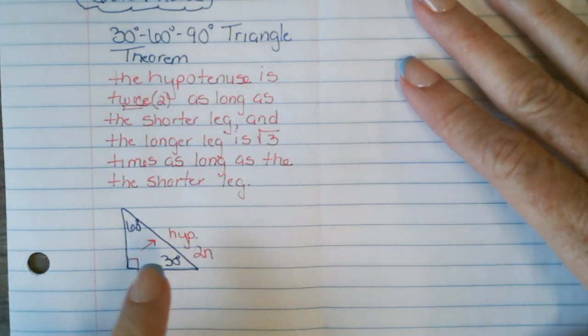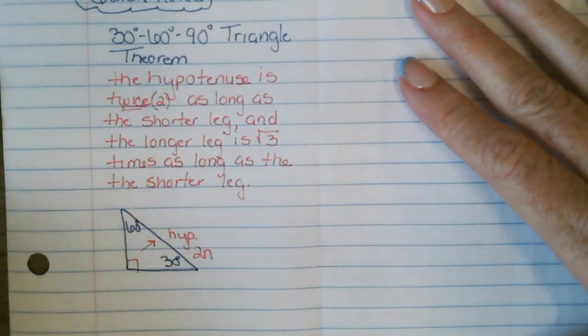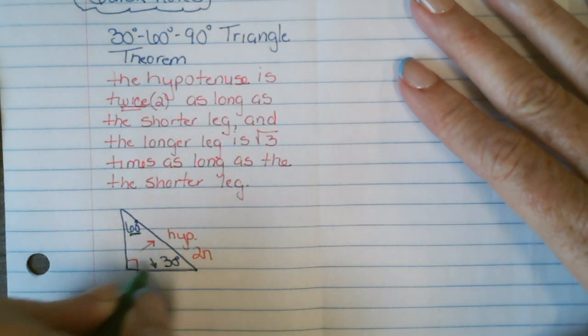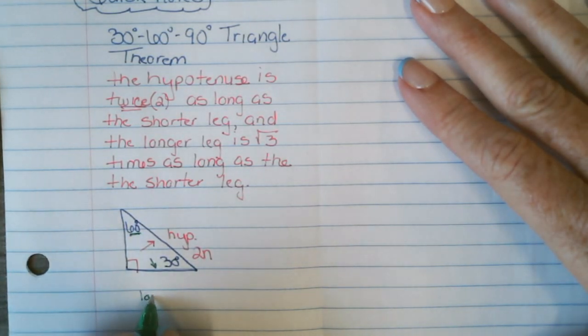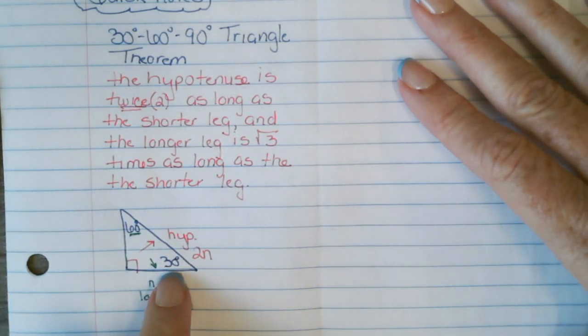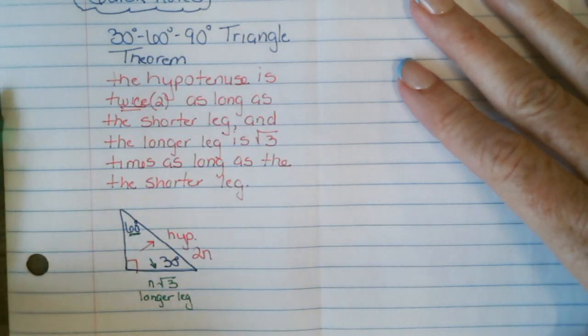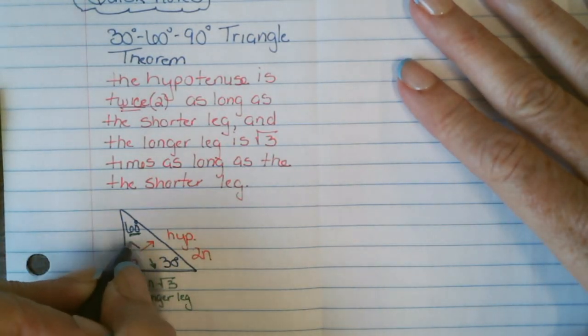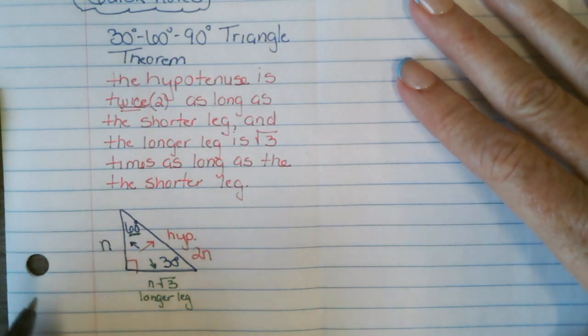Then I have the longer leg, all right? And the way we look at the longer leg is because this is 60. That means this down here is the longer leg, because across from 60 is going to be n square root of 3. And the shorter leg is your original n. Because it goes across, this is your shorter leg and it's your n.